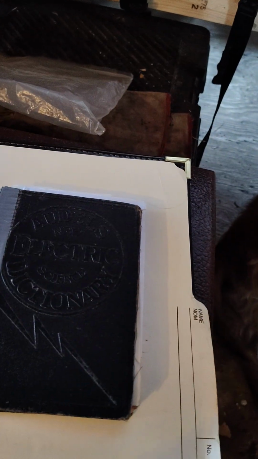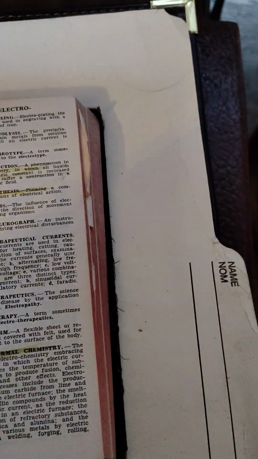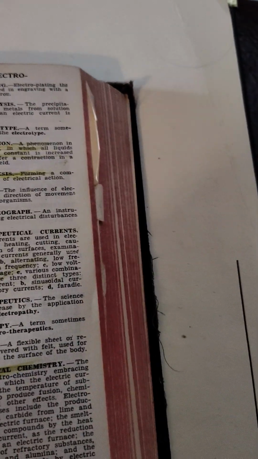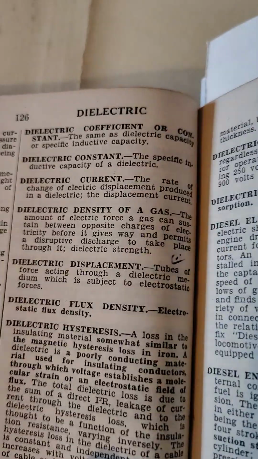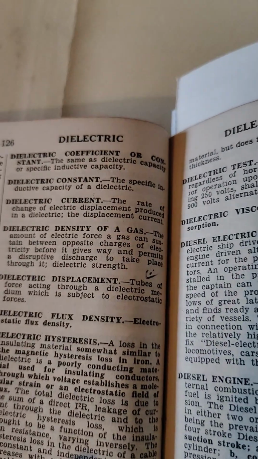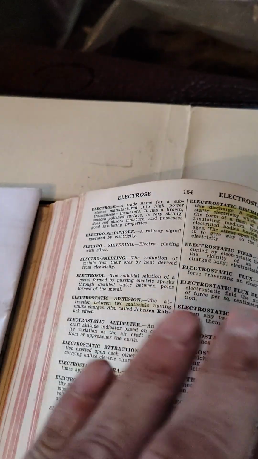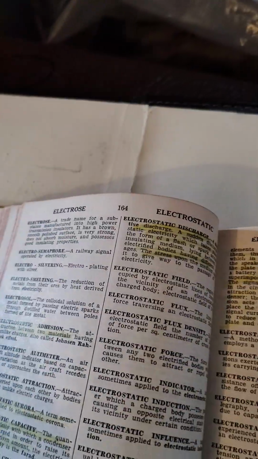What we got today? The old book, right on. I love the old book. And what are we going to look up today? Alright. We had looked up... Let's see here. What did it say? Tubes of force acting through a dielectric medium which is subject to electrostatic forces. So we want to look up electrostatics. Electrostatic forces. See what it says here.